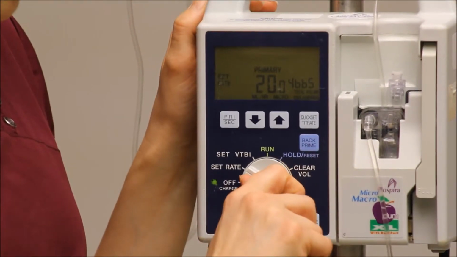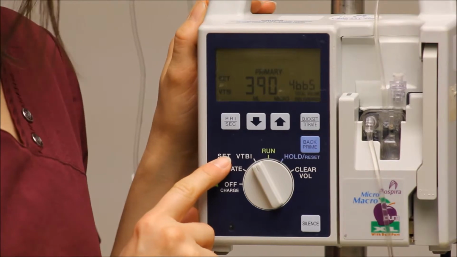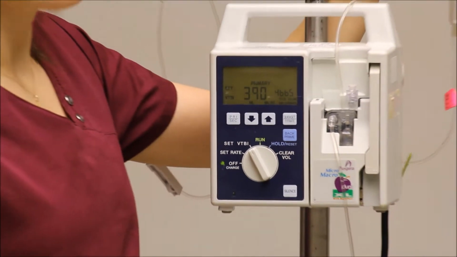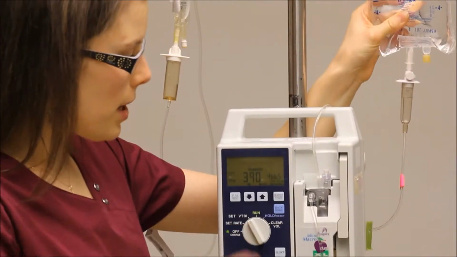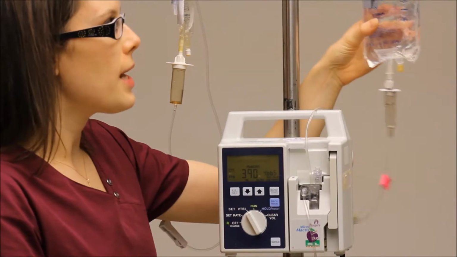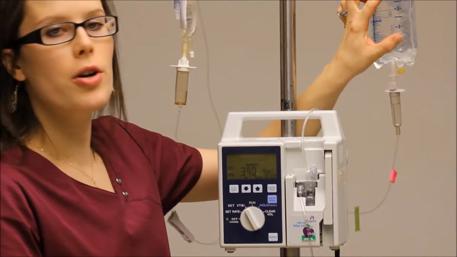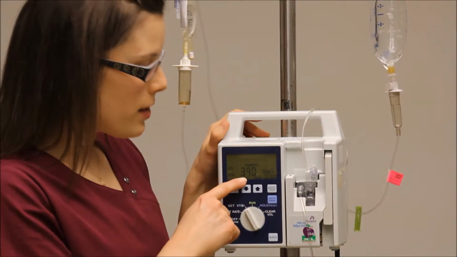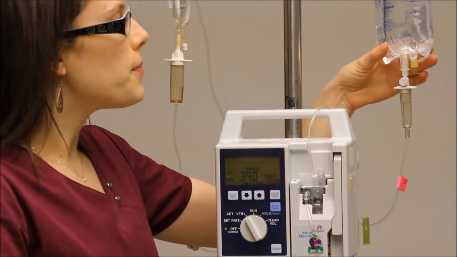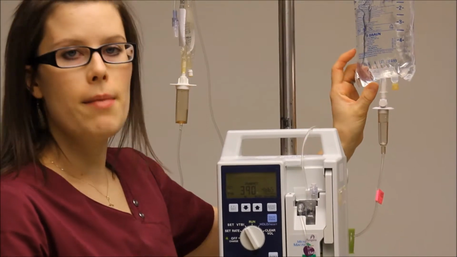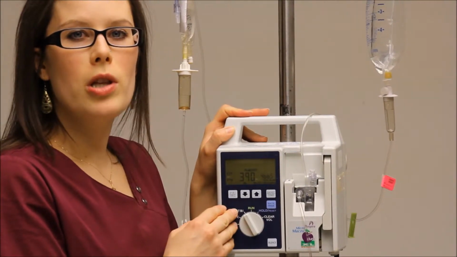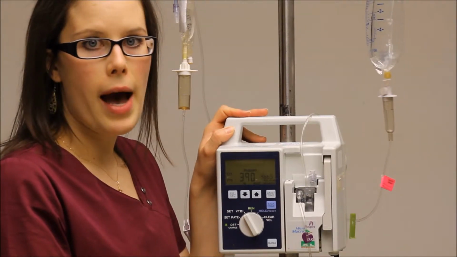Now another thing you have to check is the VTBI. That stands for volume to be infused. So you want to see how much you have in your primary bag and make sure it's set for a little bit less than what you have in your bag. There's about 400 mLs left in this bag, and this is set for 390. So what that means is your bag will have about 10 mLs left in it before it goes dry, and your pump will alarm to remind you that you need to get a new bag.